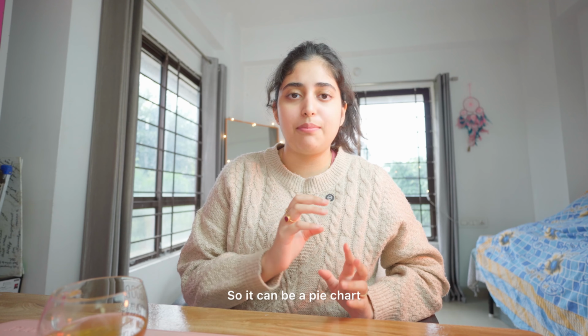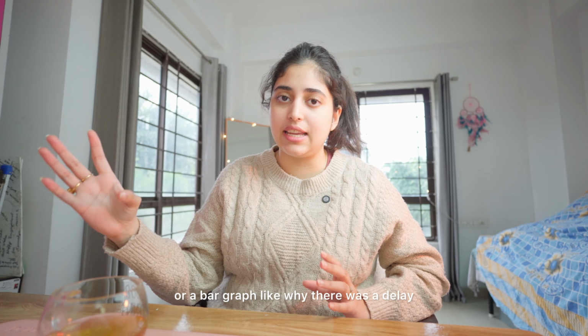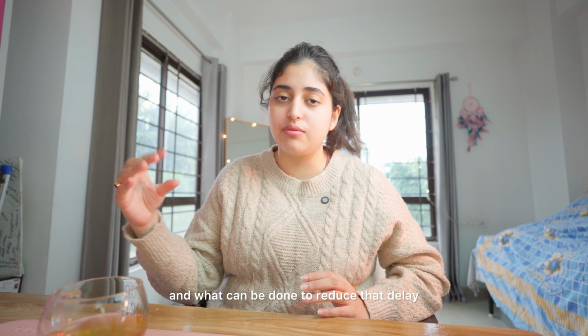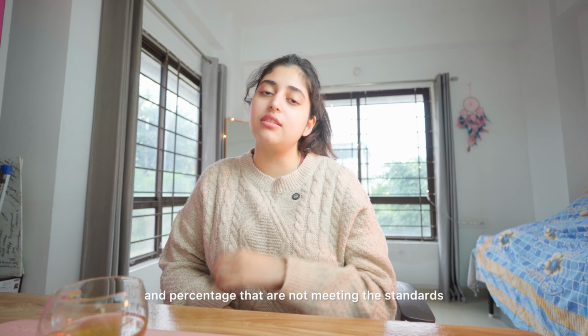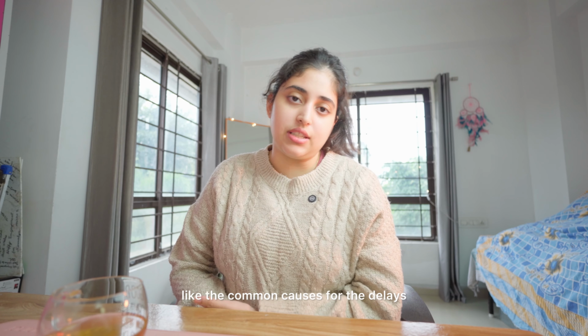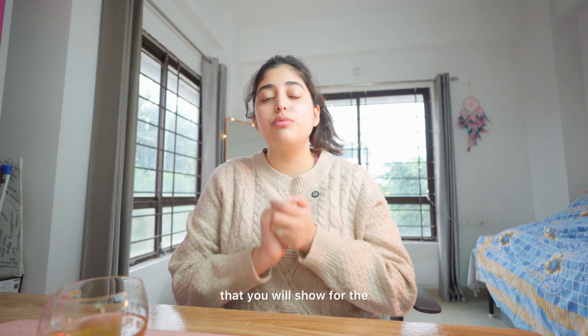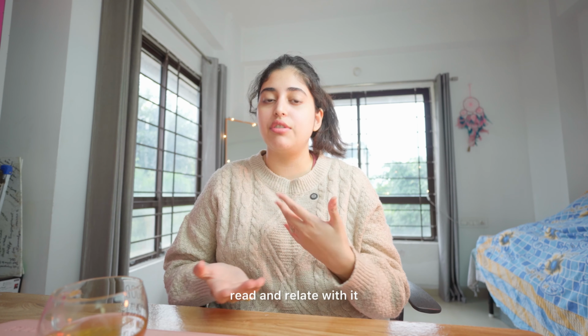So it can be a pie chart or a bar graph, like why there was a delay and what can be done to reduce that delay, like percentage that are meeting the standard and percentage that are not meeting the standards, and pie charts or bar graphs for what are the reasons for the delays, like the common causes for the delays. Now this is the part that you will show for the presentation or the report. So make it good and understandable for people to read and relate with it.